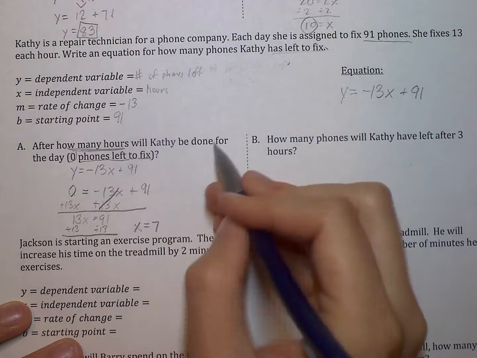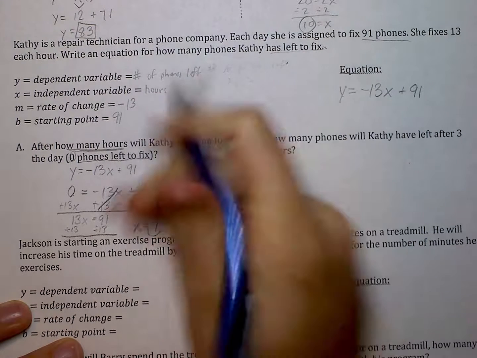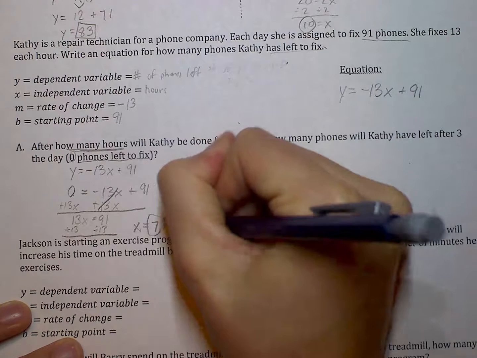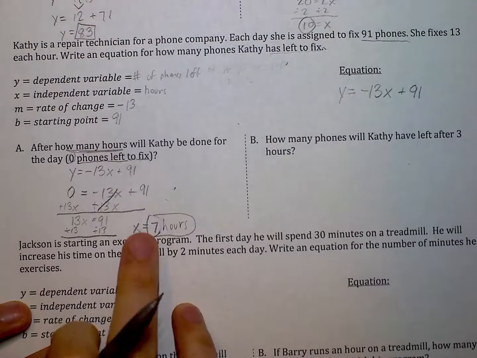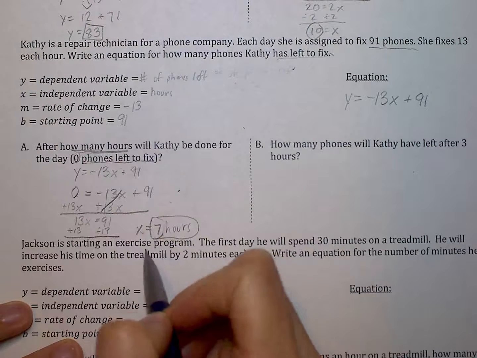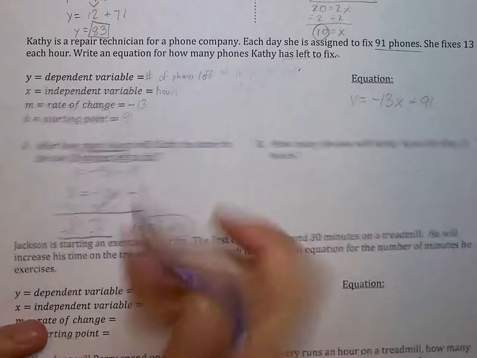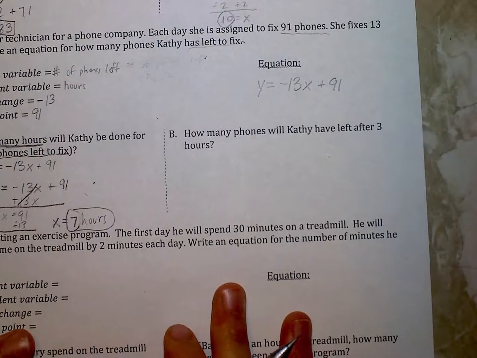And so after how many hours will Kathy be done for the day? After 7 hours. And we can strengthen our answer a little bit by writing 7 hours. Right? And we knew it was hours because when it said x equals 7, we can look up here. Well, what does x equal? It equals hours. So if x equals 7, it has to be 7 what? 7 hours. Okay. How many phones will Kathy have left after 3 hours?